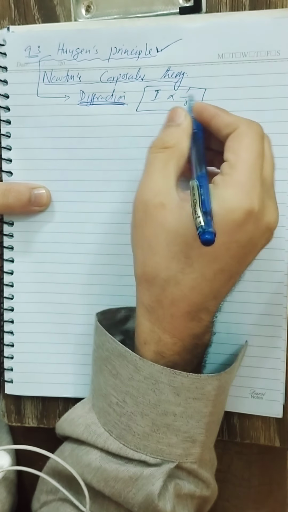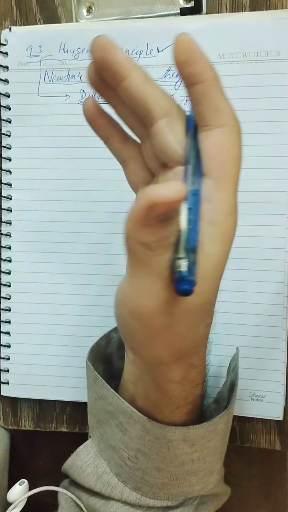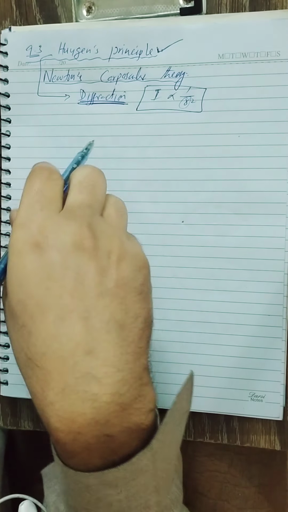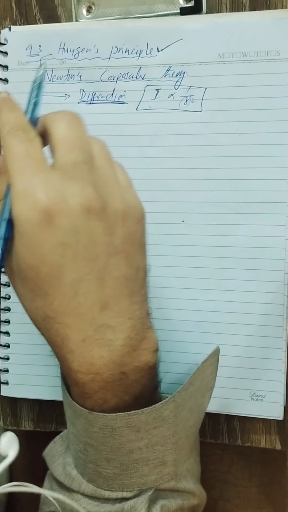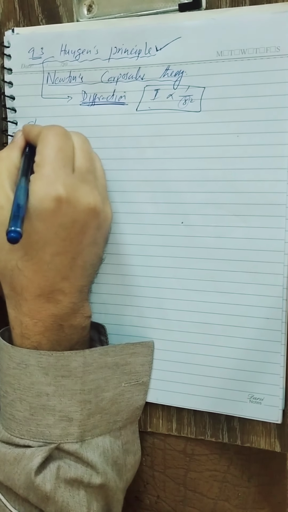Inverse square law means that when the distance increases, the intensity decreases. When the light is traveling, its distance from the source is increasing, so its intensity begins decreasing. So that is the inverse square law. Okay. What is the statement?